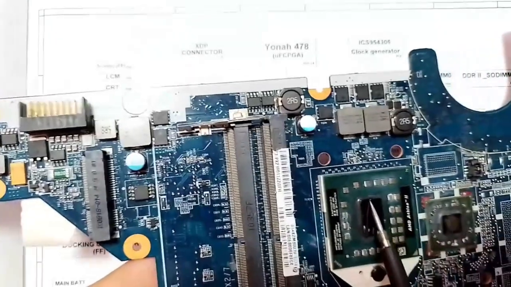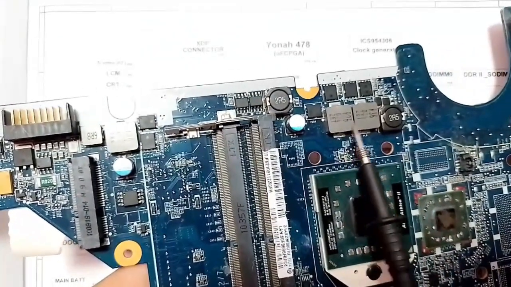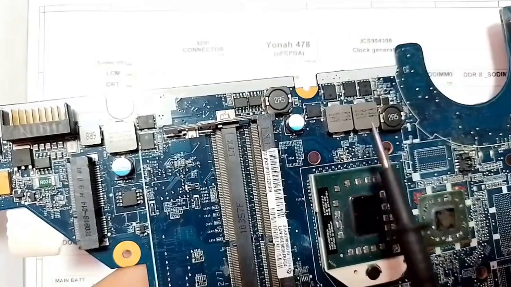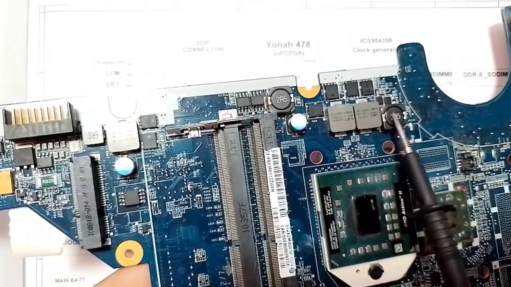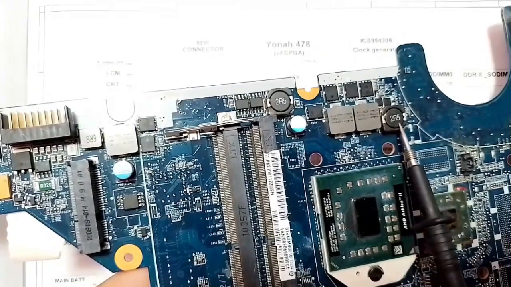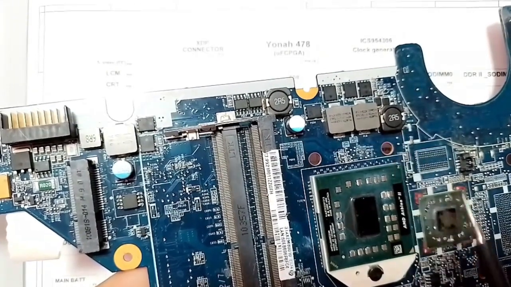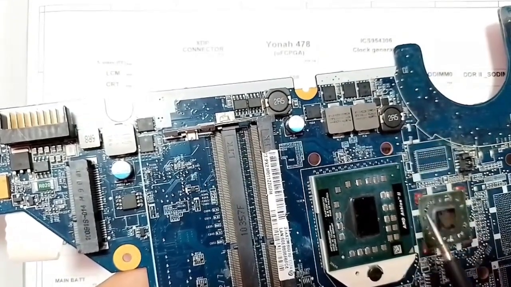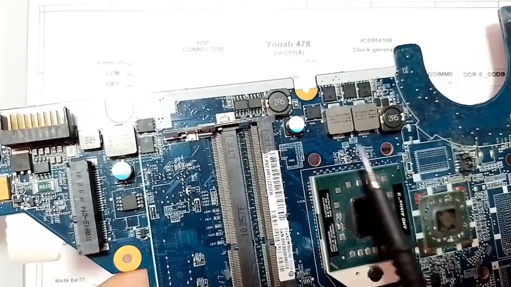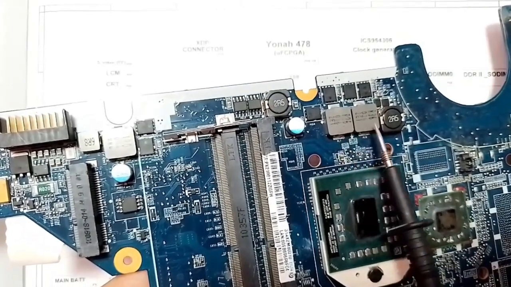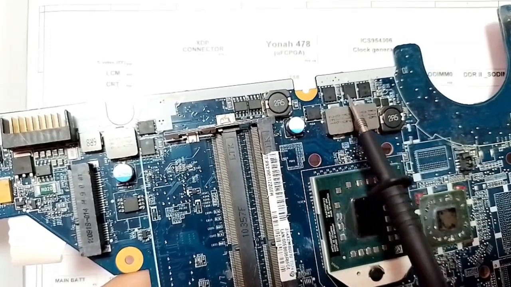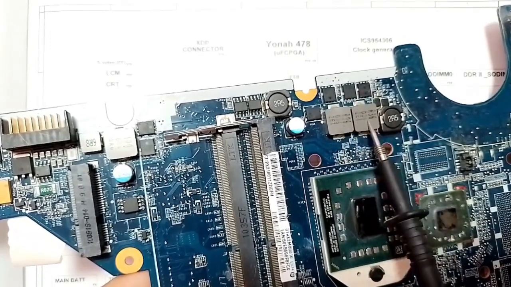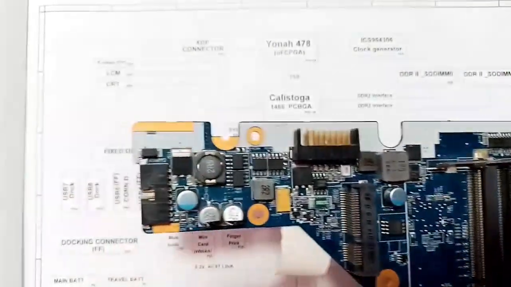Here for the processor, we have channels. We have 2 channels for the processor. This one is not for the processor. This is for VCCP, for the North Bridge and also for all chipsets. So here we have the first channel, here we have the second channel. We have two MOSFETs with this inductor and also two MOSFETs with this inductor. And of course we have other circuits as you can see here.